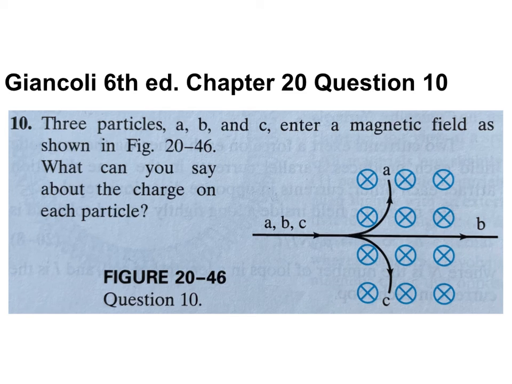So in this question, they tell us the velocity of the particles. They're all to the right. Okay, all the velocities are to the right. And that's going to be the index finger of the right-hand rule, number 3. The magnetic field is the middle finger, and that's labeled as into the page. So then the thumb will be the direction of the force.